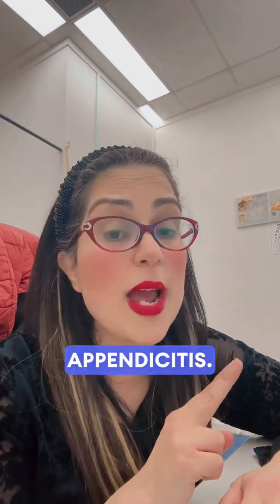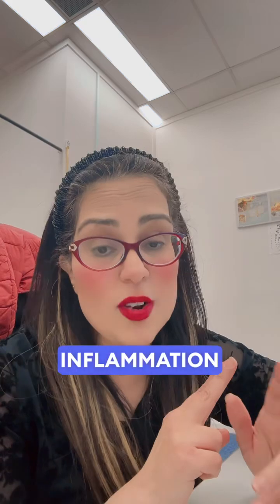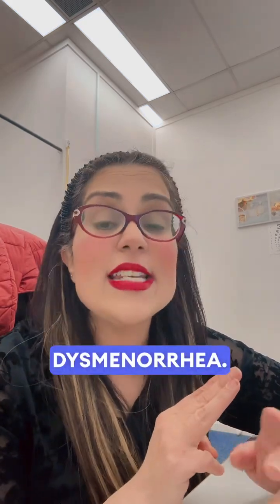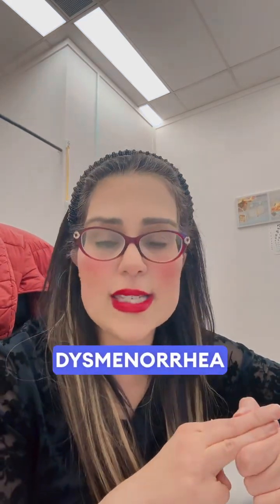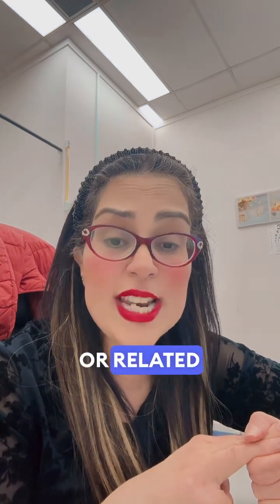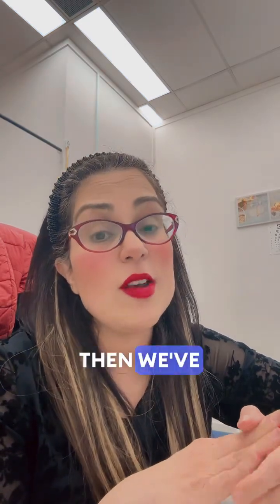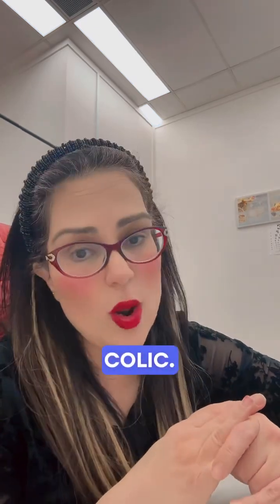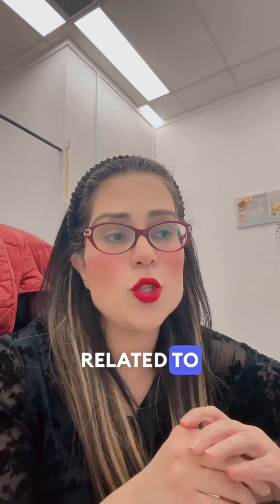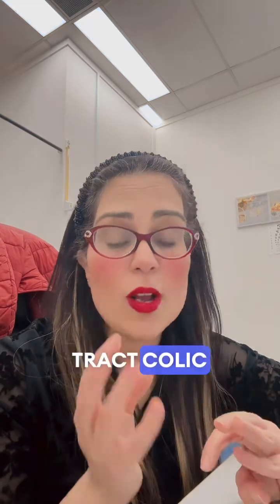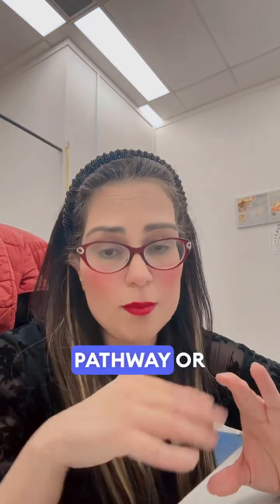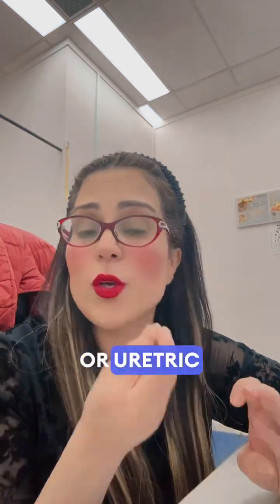Number two is acute appendicitis, so inflammation of the appendix. Number three is dysmenorrhea. If it's a female, it's dysmenorrhea or related to the genital tract. Mittelschmerz is one of the other ones, but dysmenorrhea is number three. Then we've got irritable bowel syndrome. Then number four is biliary colic or kidney colic. Biliary colic is related to the liver, gallbladder, and biliary tract, colic of that entire pathway. Kidney colic or ureteric colic is also at number 5.